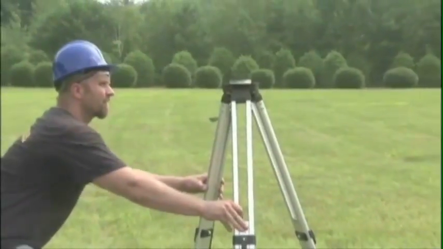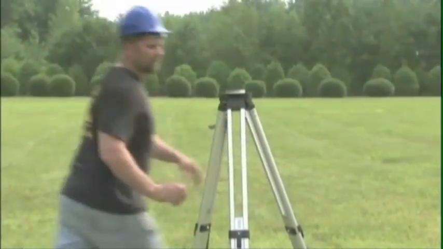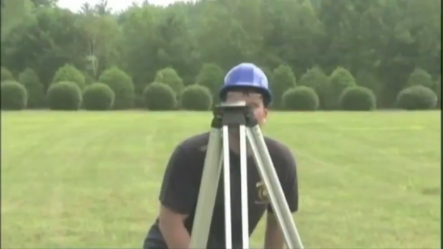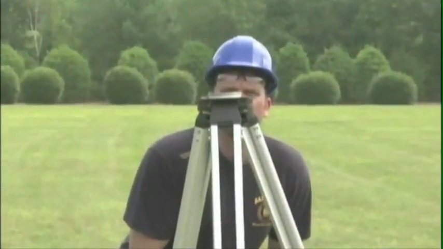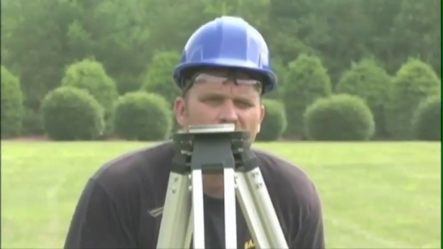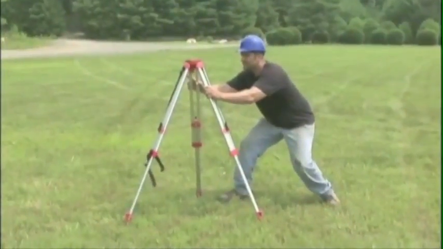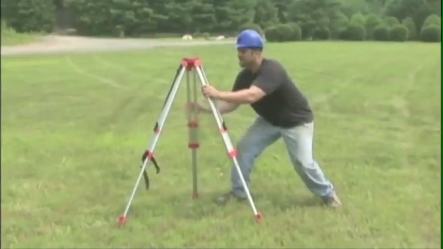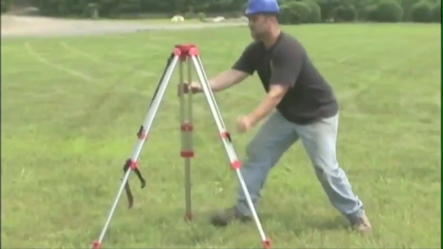Before securing the tripod ferrules into the ground, level the top surface of the tripod head where the instrument will be placed. Use the eye-sight method. Look over the top from different angles and eyeball the tripod for level. Doing this will help save time when leveling the instrument.